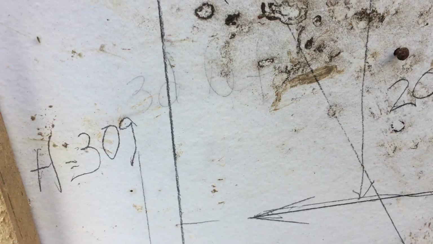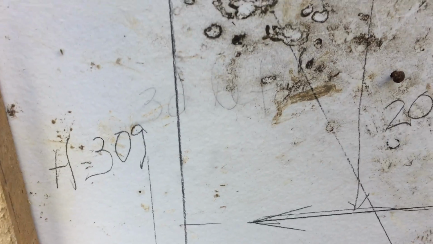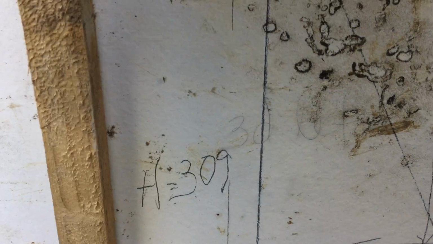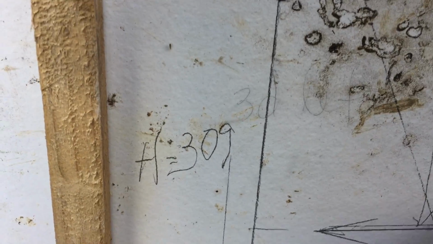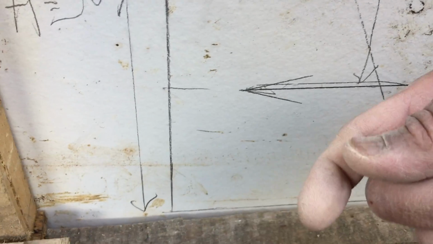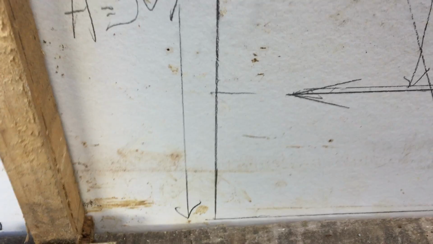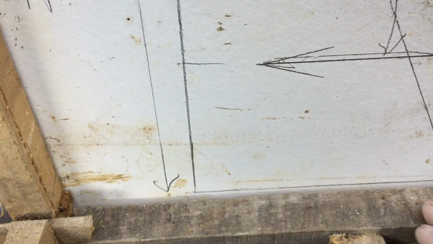The reason I want to show you is that if you're not doing proper preparation for the formworks, when you pour concrete it will push in this direction. So you need to be very careful about the bottom.